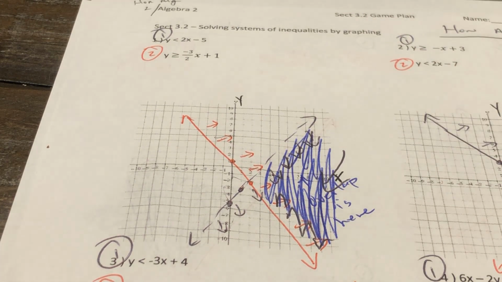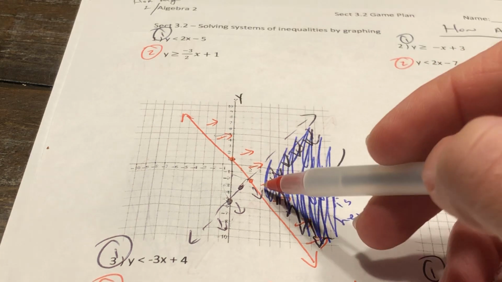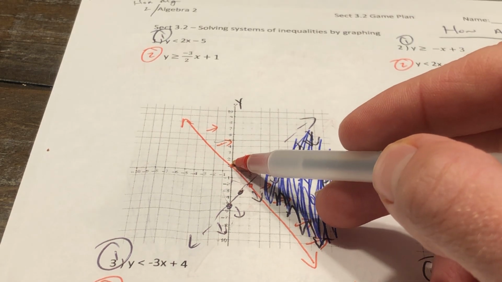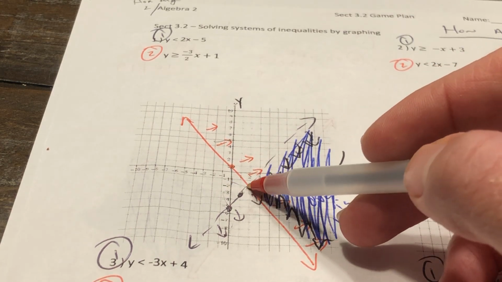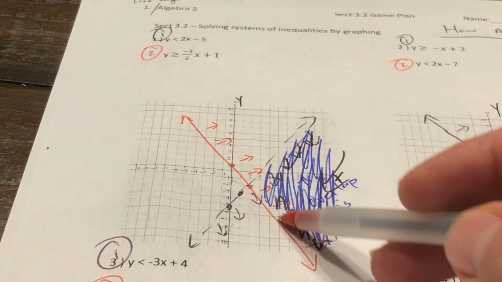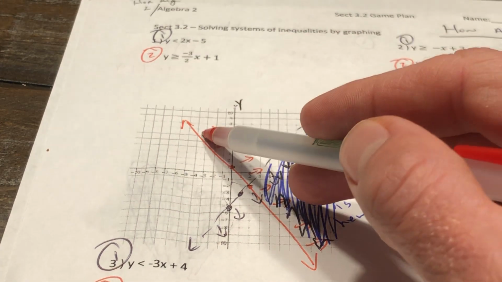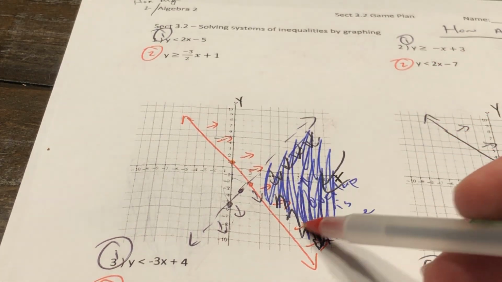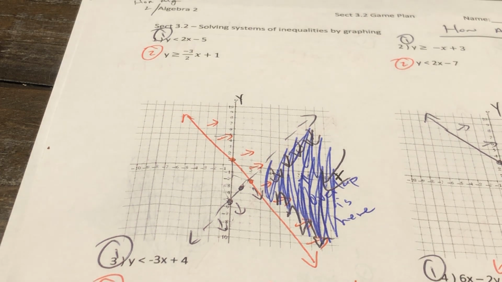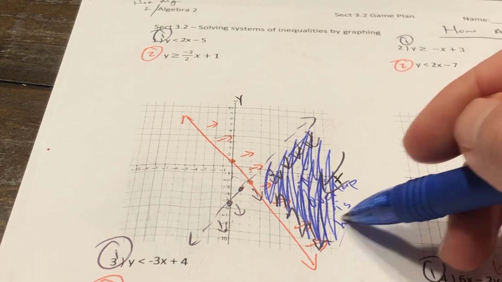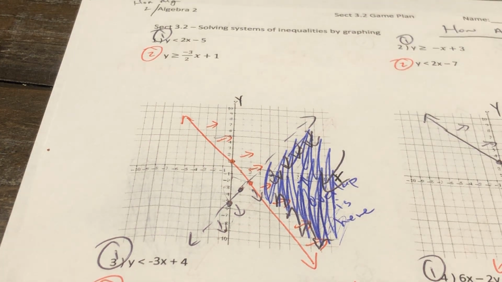Then my next one in red, the y-intercept's a positive 1. The slope's a negative 3 over 2, so down 3 over 2, down 3 over 2. That is a solid line. Greater than or equal to means I'm going to shade above. Again, it's in slope-intercept form. You can trust that. Where's the overlap? The overlap is right there. Really shade that in big time.